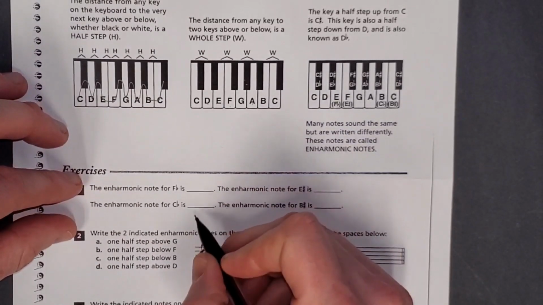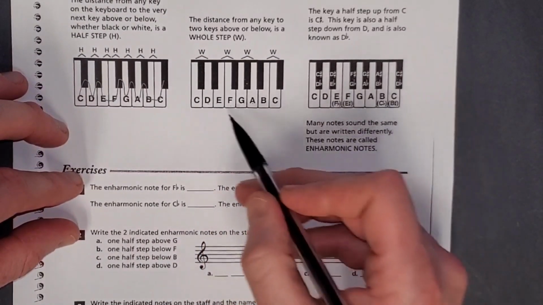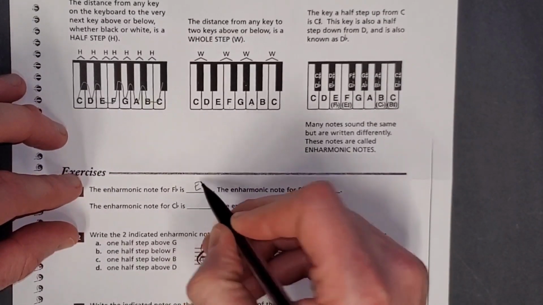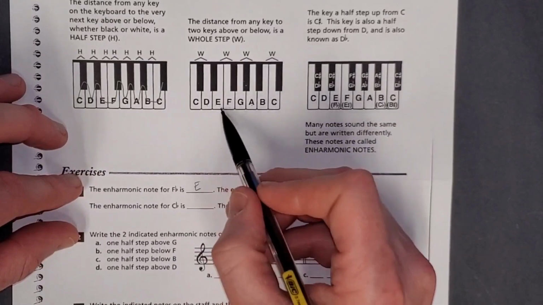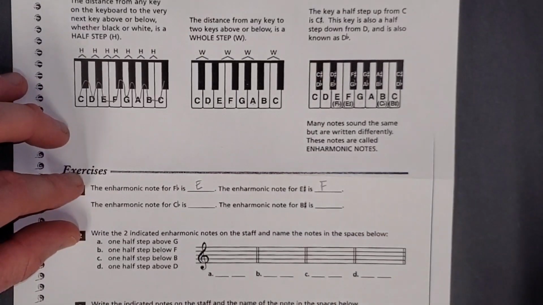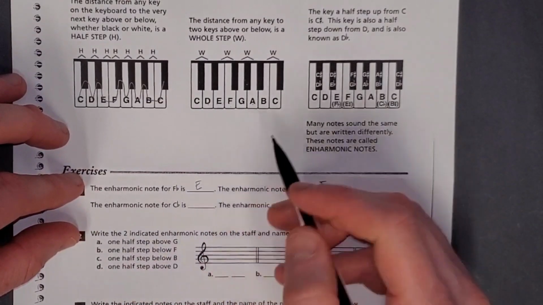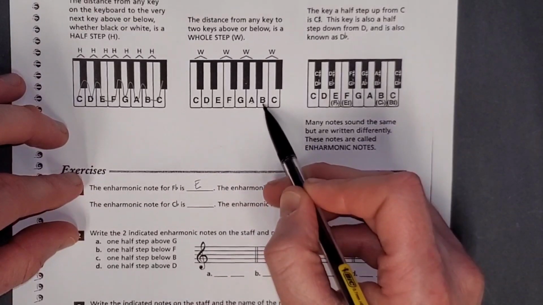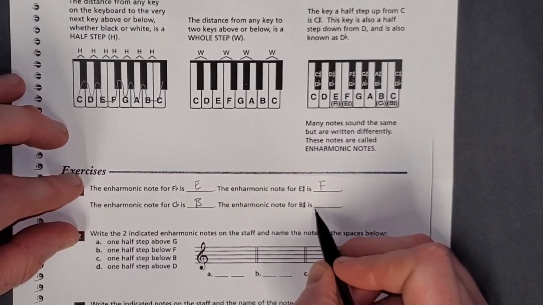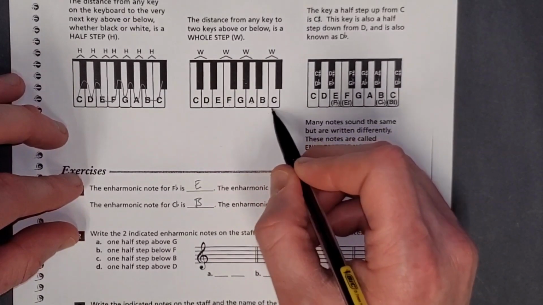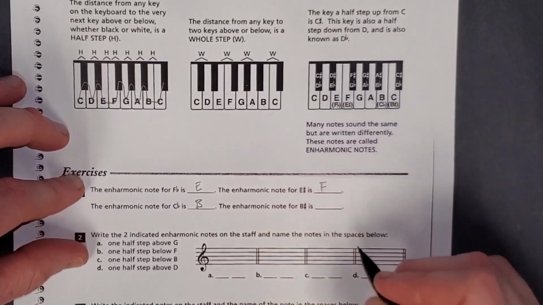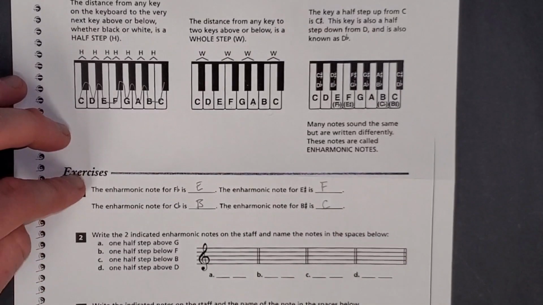So the enharmonic note for F flat is your E. The enharmonic note for E sharp, right? Take E and go up a half step, is F. So it just means what is it also called? The enharmonic note for C flat, go from C down to B, is B. The enharmonic note for B sharp is, first we go to B and then make it sharp. Making it sharp just means going up a half step. So that's going to be C. Okay.